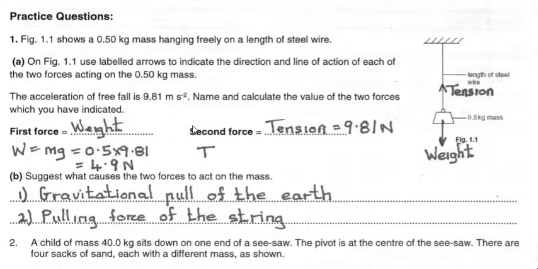Hello, in this video we're just going to look at some practice questions about force for GCSE. Figure 1.1 shows a 0.5 kilogram mass hanging freely on a length of steel wire. Here's the mass and here's the wire.